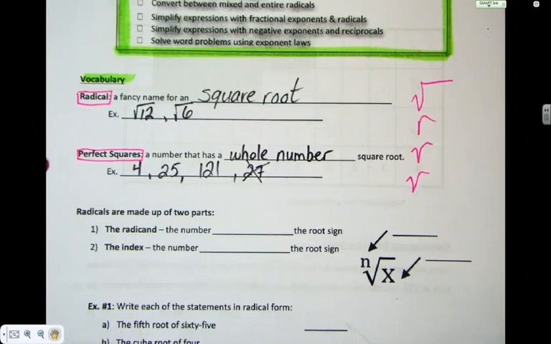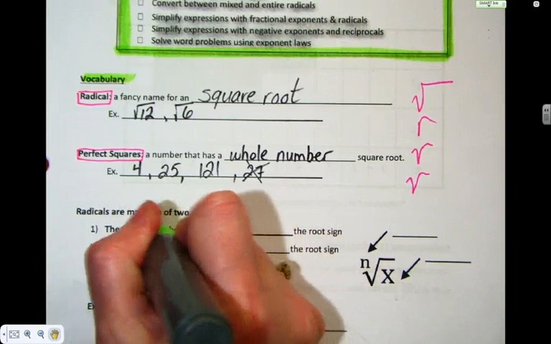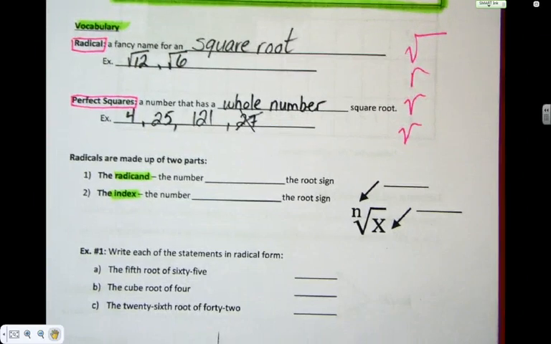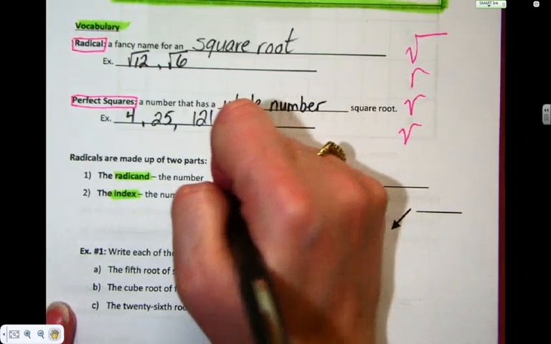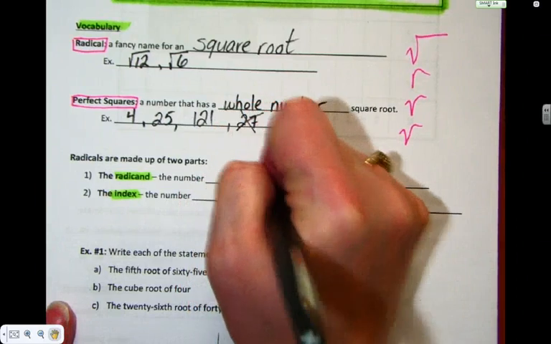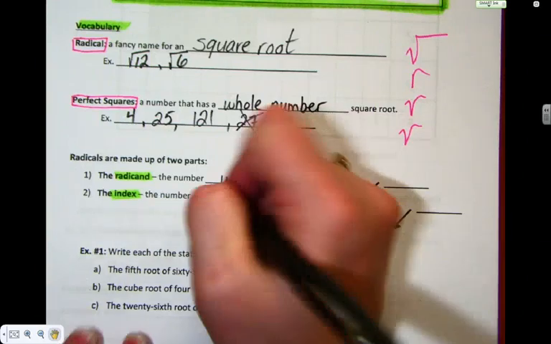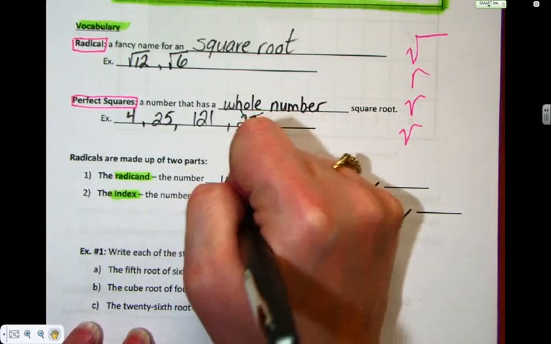Some vocabulary. Radicals are made up of 2 parts. We have what's called the radicand and the index. Radicand is the number under the root sign. The index is the number outside the root sign.